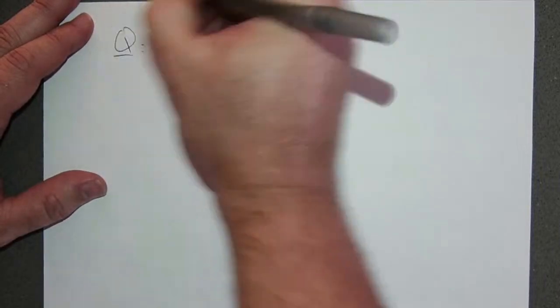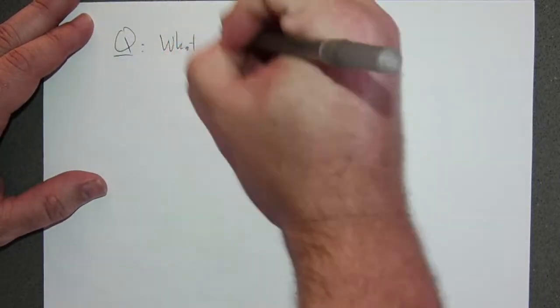Okay. And so now we have finally done it. We've finally gotten to a point where we can start applying this stuff to PDEs. So let's do it. Okay. So the big question that we haven't answered yet: what does any of this have to do with PDEs?